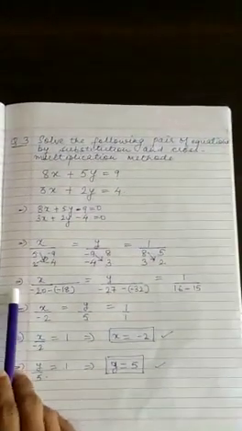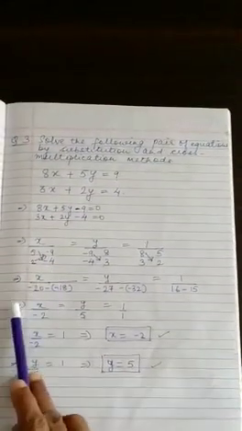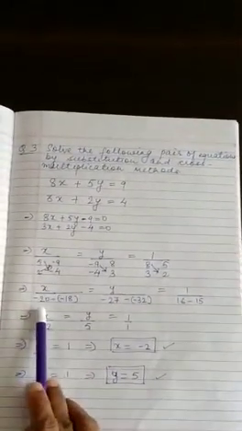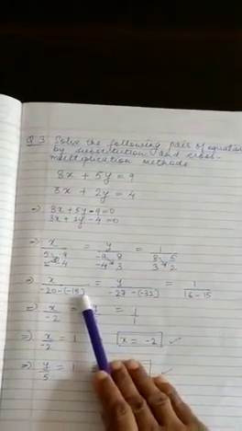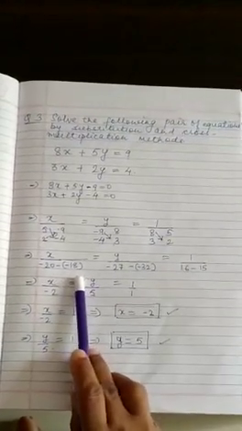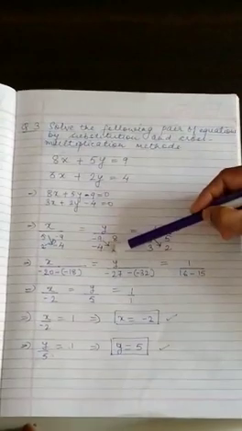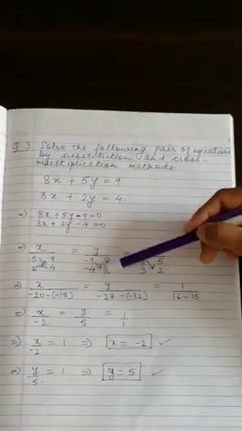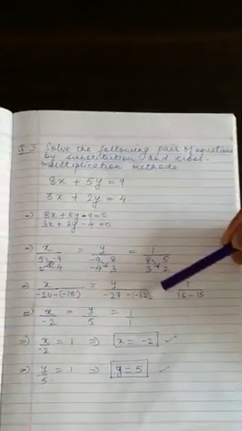Now start with cross multiplication. First in the downward direction, so 5 into minus 4 is minus 20, minus 2 into minus 9 is minus 18. So we have written minus 20 minus of minus 18 in bracket, equal to y upon. Again cross multiplication in downward direction: minus 9 into 3 is minus 27, minus 4 into 8 is minus 32.